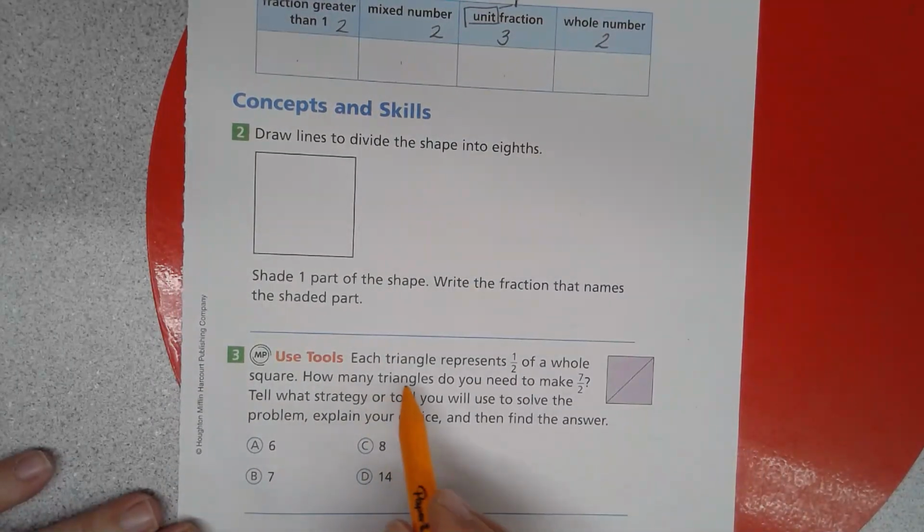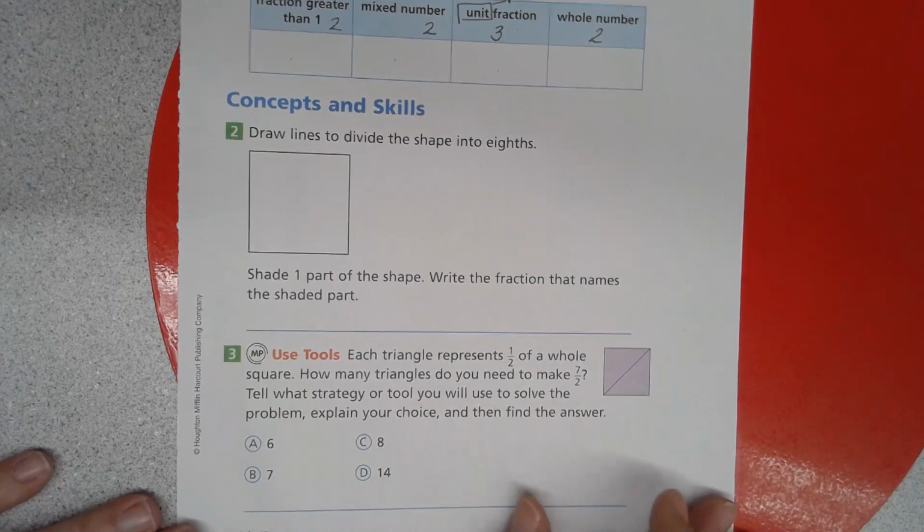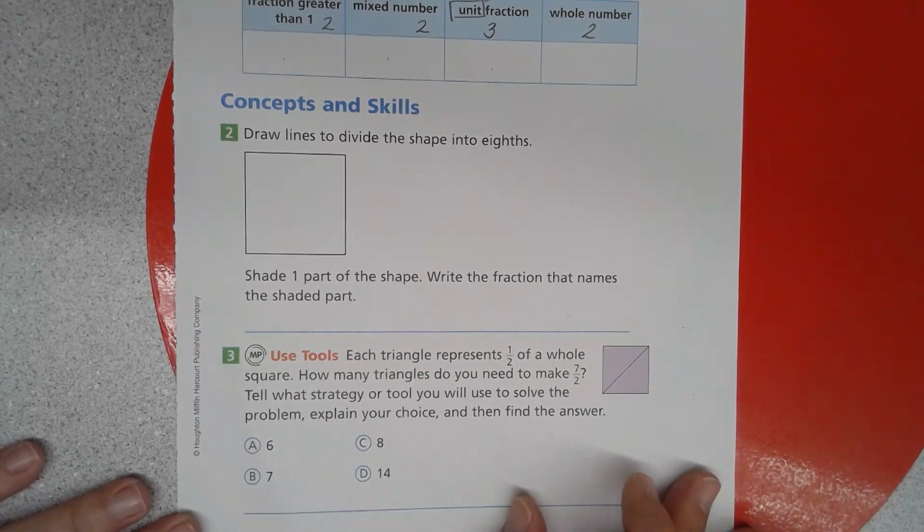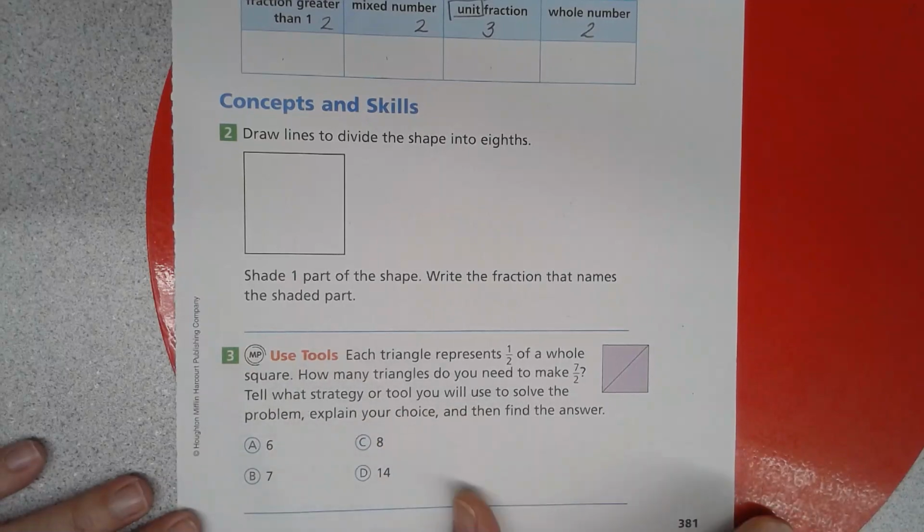Then you're going to look at the triangle. Read that carefully. Now it asks what strategy or tool. Not quite worried about the strategy or tool. I'm more interested that you get the right answer here.